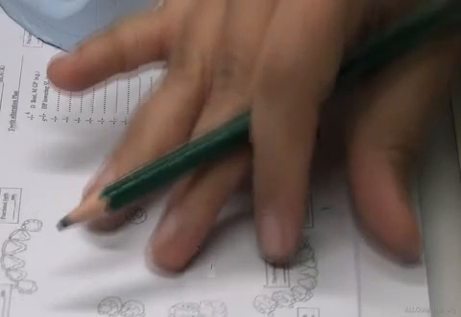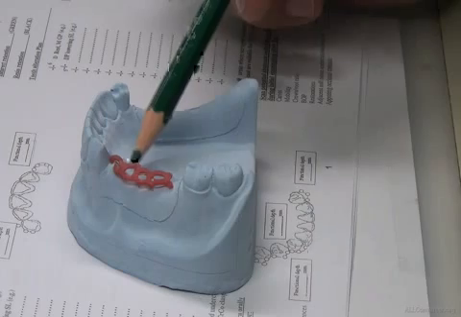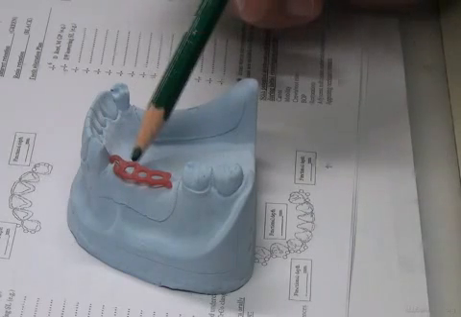Okay. So acres, open lattice. Okay? This is the easiest. So if it is a free end saddle, RPI system with open lattice. Done? That is the design. Then you need a major connector to communicate everything together. This is the very easiest, basic design.